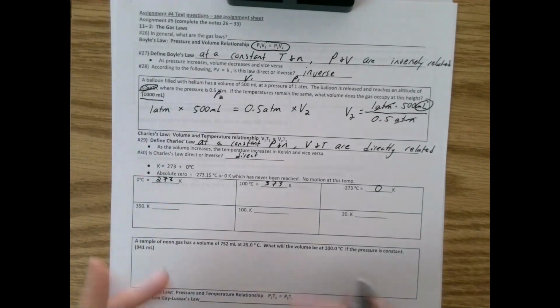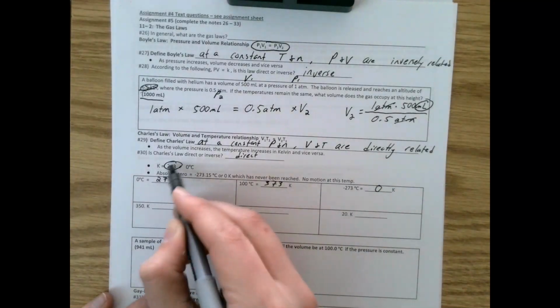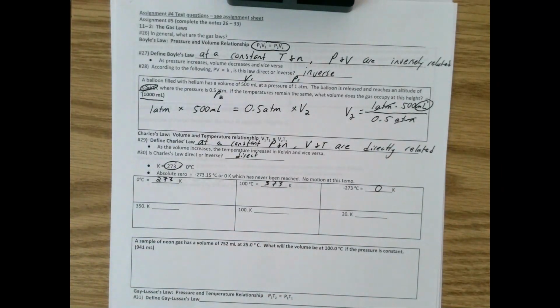So then for these, where you're given Kelvin and asked to convert to Celsius, you would just subtract 273 there. So that's a number that you should be familiar with and know we'll do that quite often. So let's check out an example now. A sample of neon gas has a volume of 752 milliliters at 25 degrees Celsius. What will the volume be at 100 degrees Celsius? The pressure is constant. Okay?